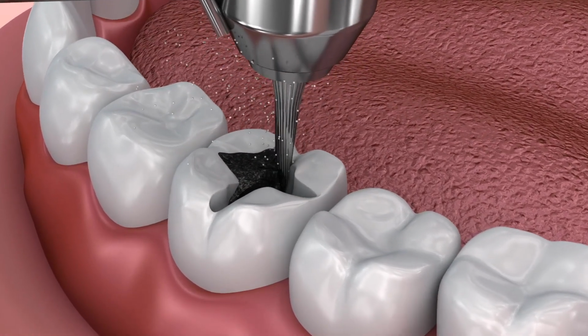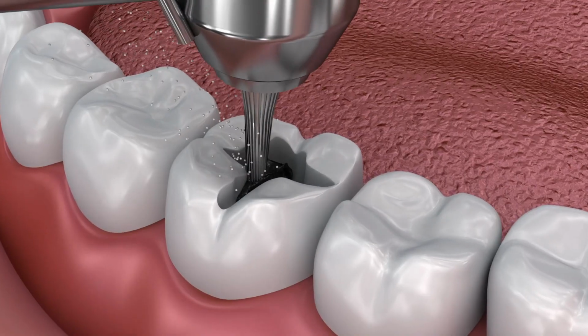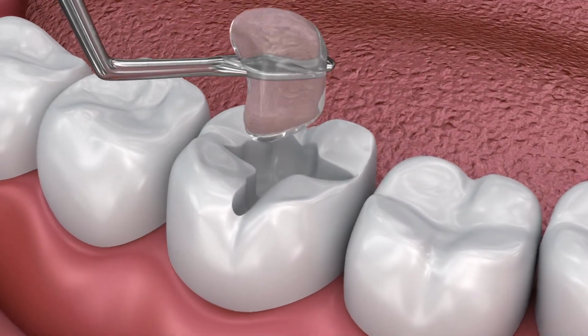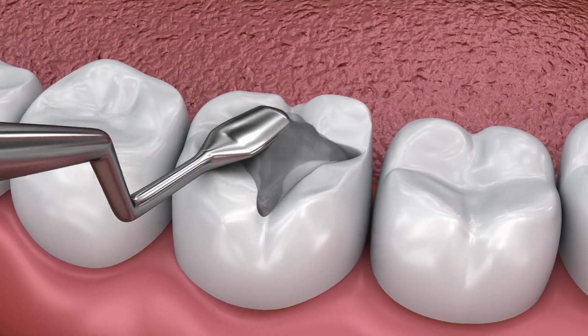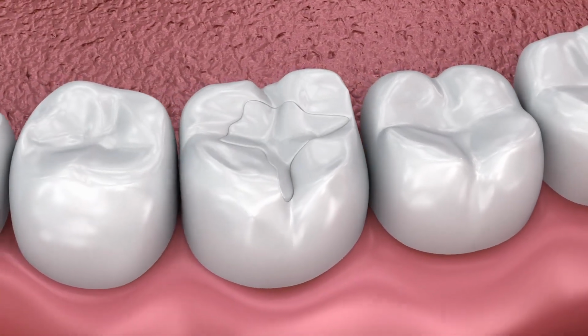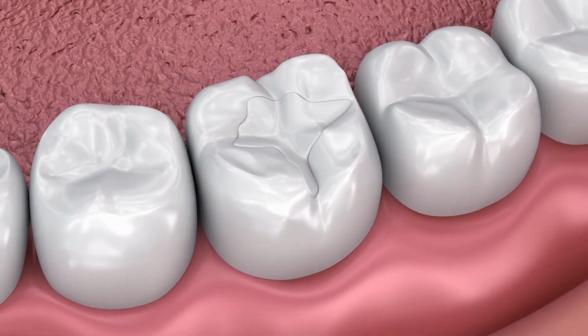If you notice tooth sensitivity, pain, or visible holes in your teeth, contact your dentist as soon as possible. Prompt treatment of dental caries can help you maintain a healthy, confident smile.